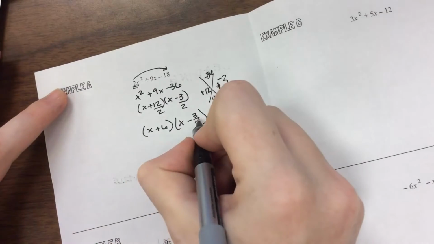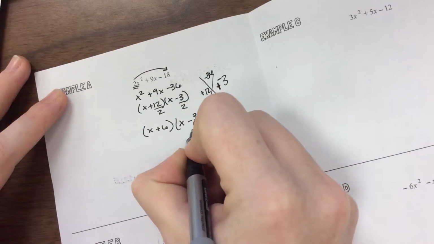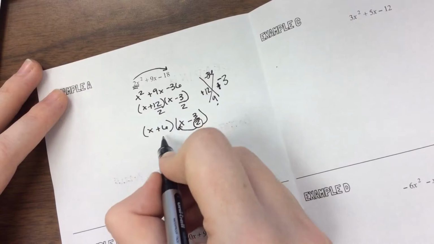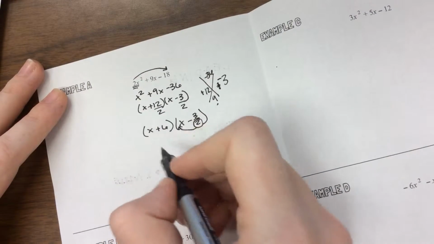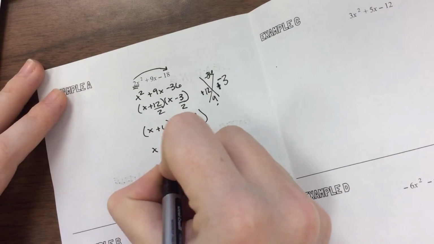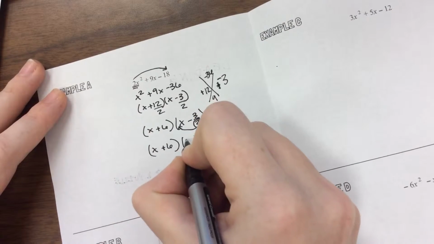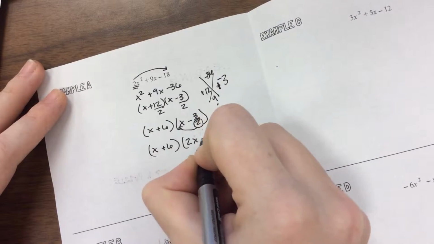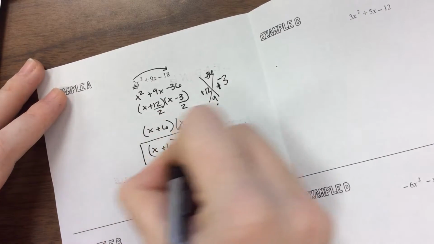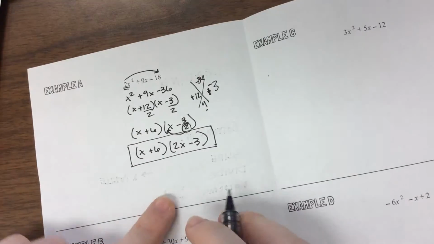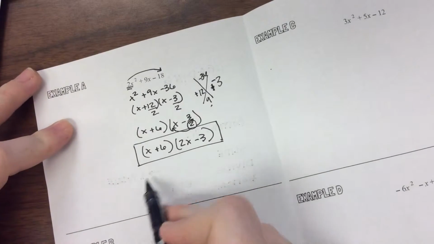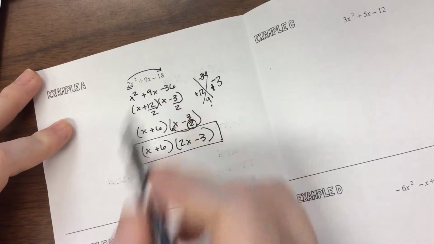If it doesn't reduce, you can move that denominator up in front. This reduced to a whole number, so you don't move anything up in front. You just keep it at x plus 6. Okay. If it has a denominator that didn't reduce, you move that denominator up in front, so we got 2x minus 3. If you wanted to double check, you could FOIL it, and you should get what we started with.